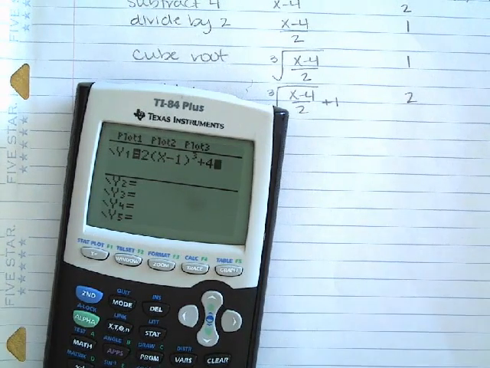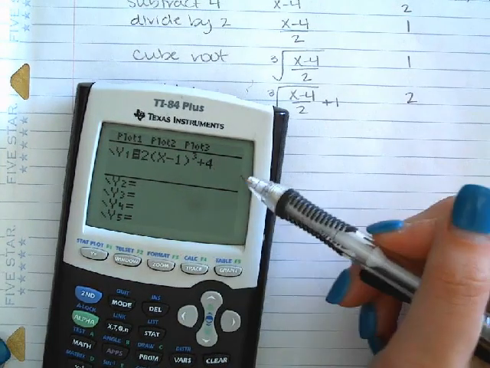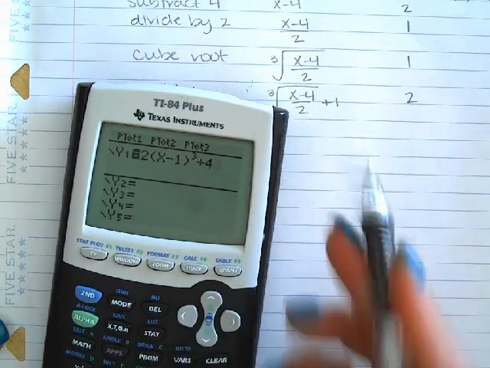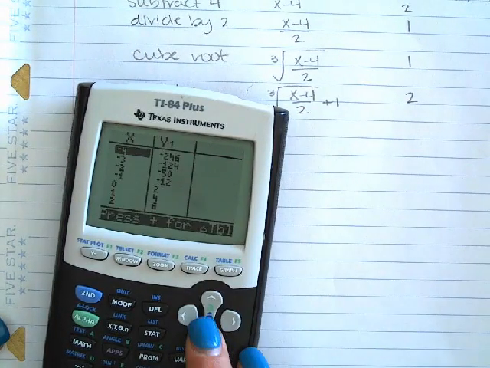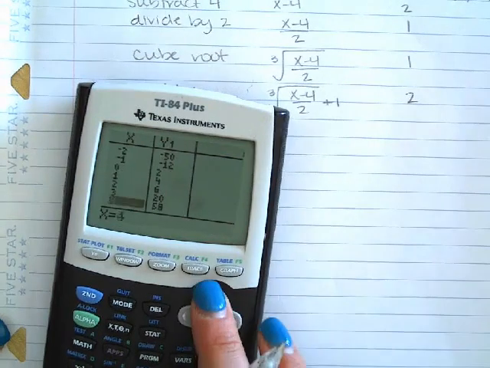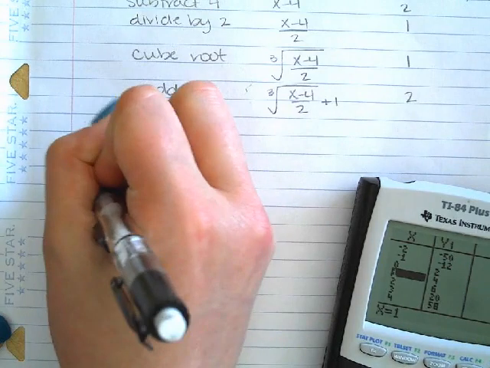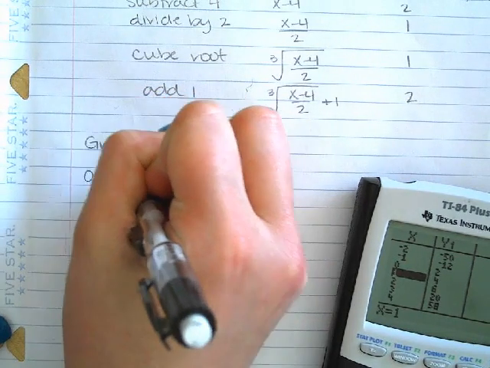If you recall, I always want to look at the graph and see where the vertex or locator point is, and I want that to be kind of the middle. So my locator point is (1, 4). When I look at the graph, I'm going to look for (1, 4), and I want that to be kind of my middle.